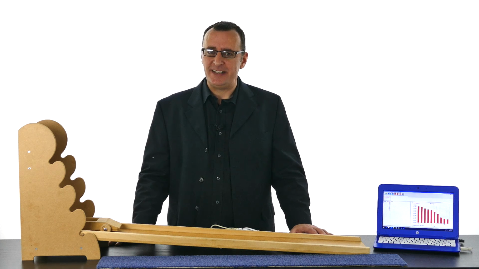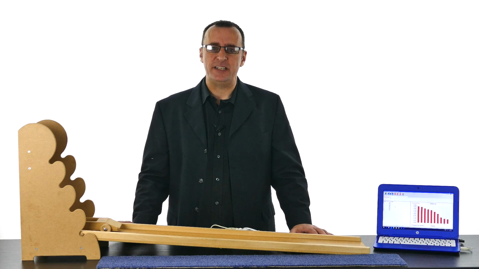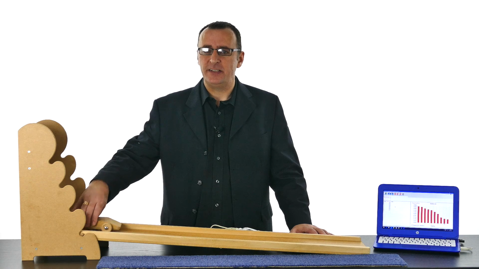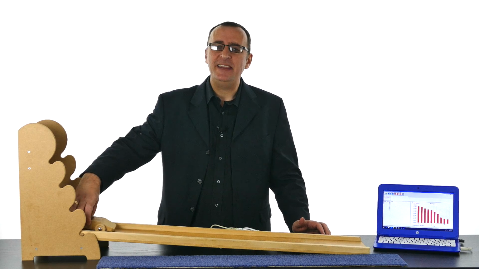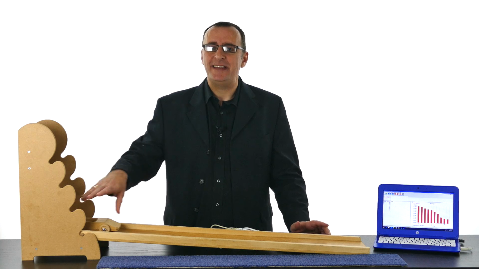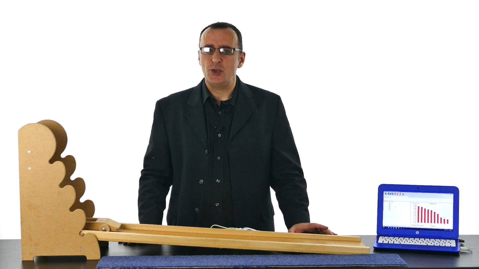The ramp is fitted with two magnetic proximity switches, which detect the magnet that's fitted to the base of the car as it travels down the ramp. In this activity, the slope will be at the same angle. The change will be to the slope's surface. Each will have a different level of friction.